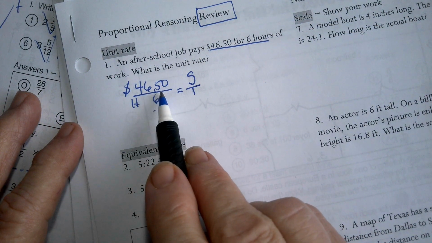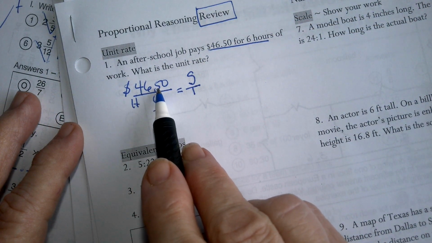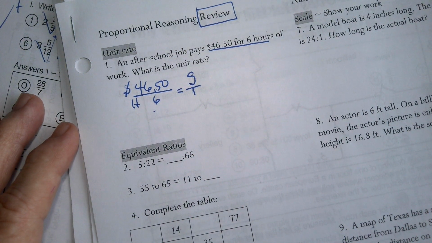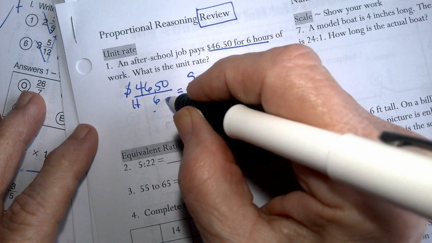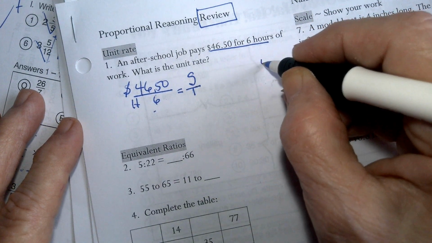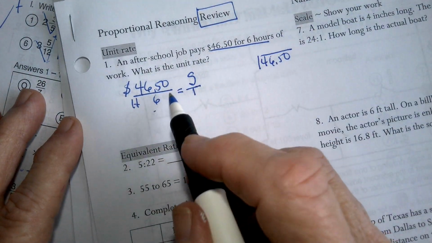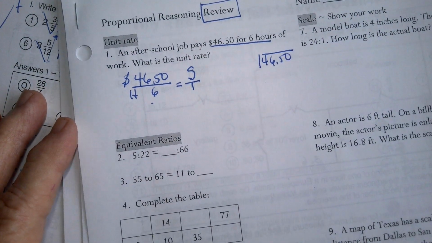10, 11, 12, 13, 14? Yes, I think 6 will go into it. How do you want to do it? Cross multiply? Divide? So I think 4650 is divisible by 6 because it's even, and 3 will go into that by the rule of 3.